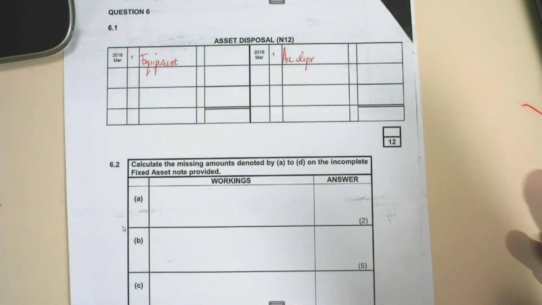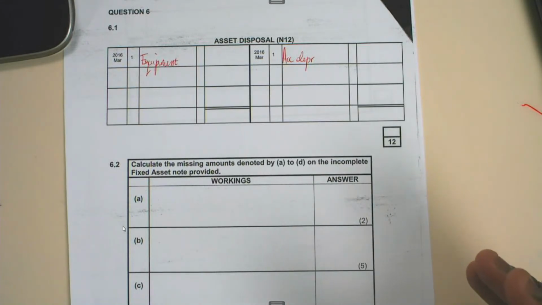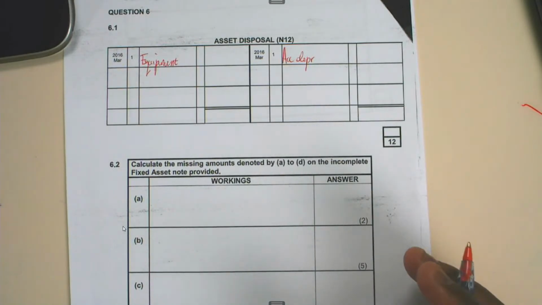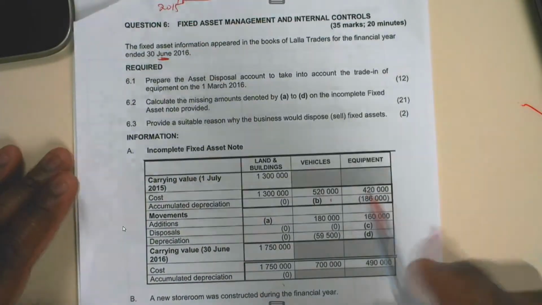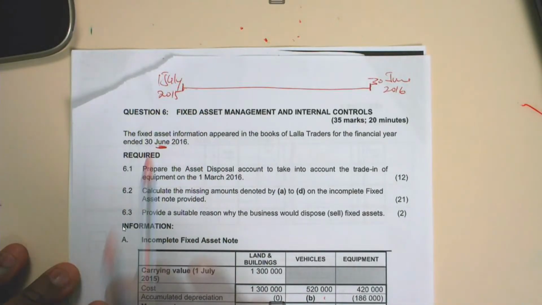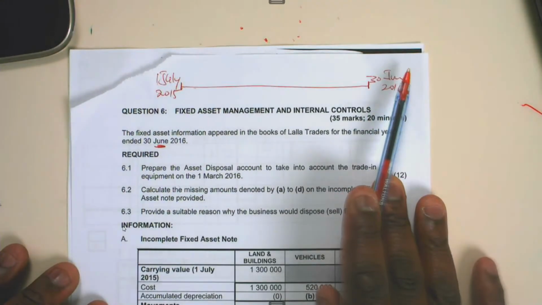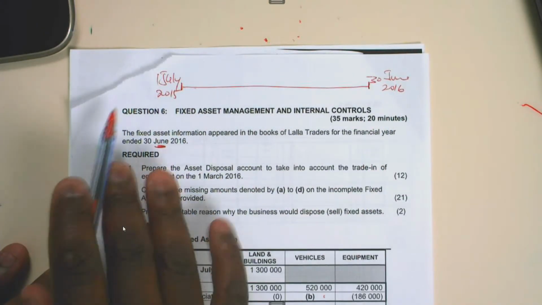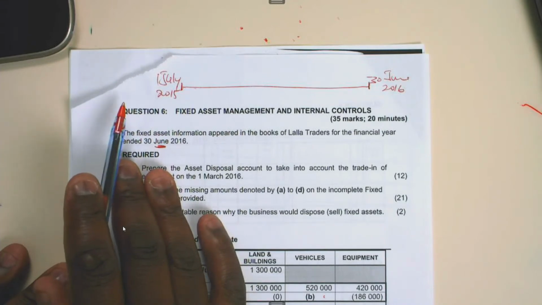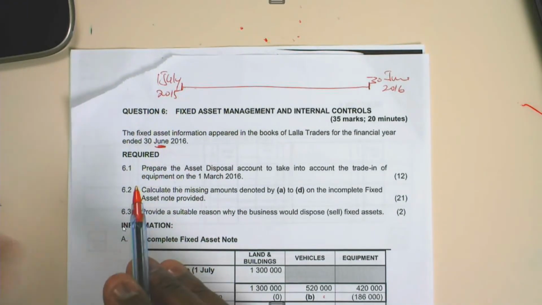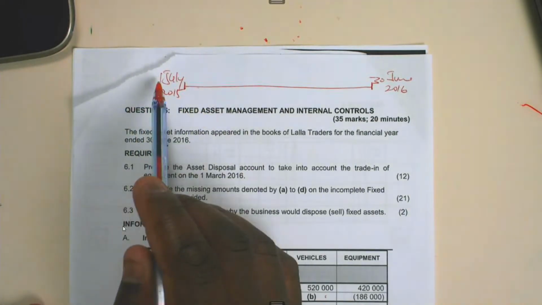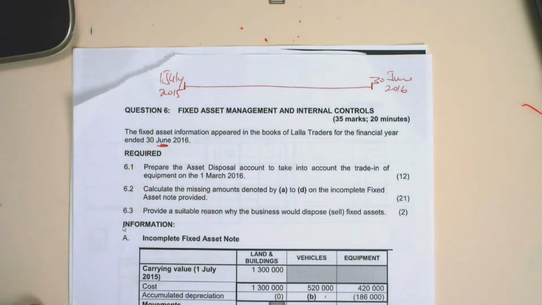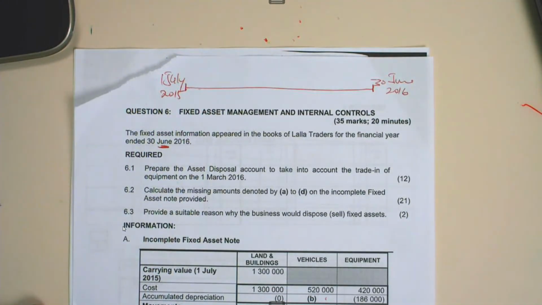Now, what's the difference between accumulated depreciation and the depreciation? The depreciation is what we are going to calculate for our current financial year. Accumulated depreciation is the depreciation from prior years, from the date on which that particular asset was bought up until the last day of last year's financial year.